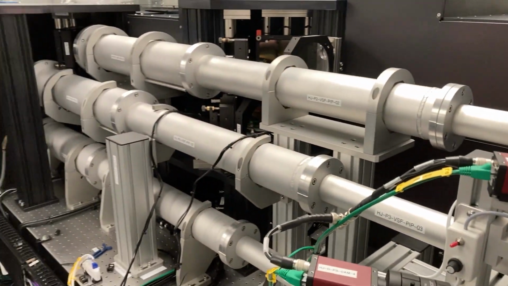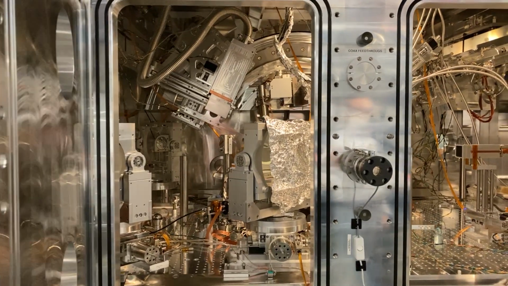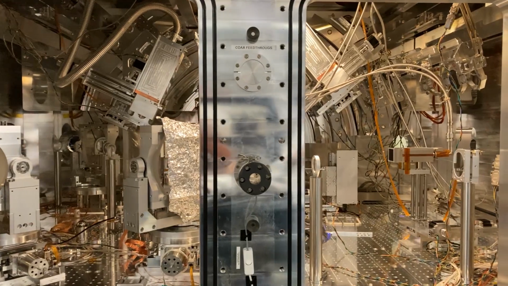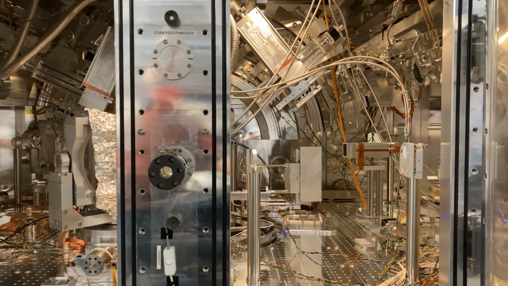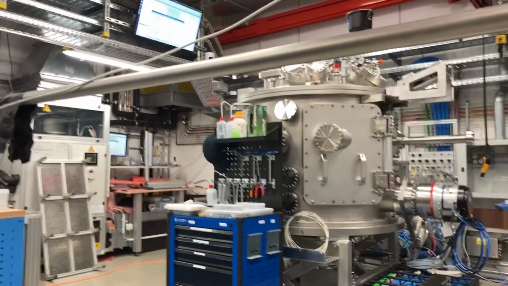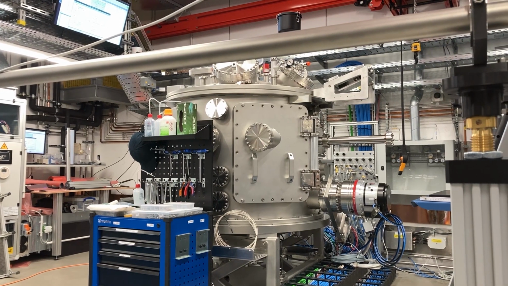These lasers we can bring downstairs here into the experimental hutch, and we can put them into the interaction chamber 1, which you see behind me, which is a multi-purpose interaction chamber. And we can use both of these high-power lasers to create plasmas here. We have then furthermore the interaction chamber 2, which is dedicated to hard X-ray diffraction, precision X-ray diffraction camera.